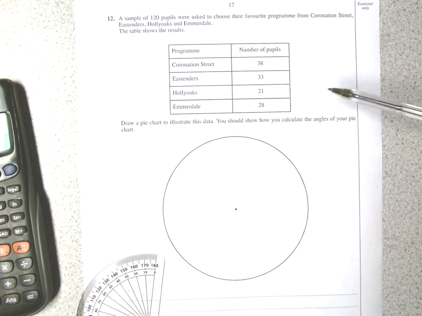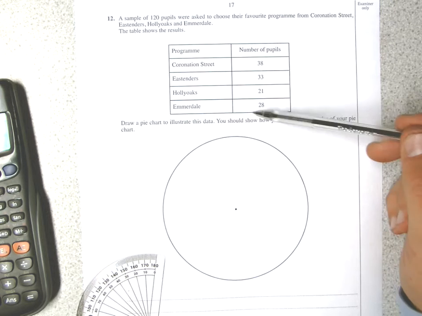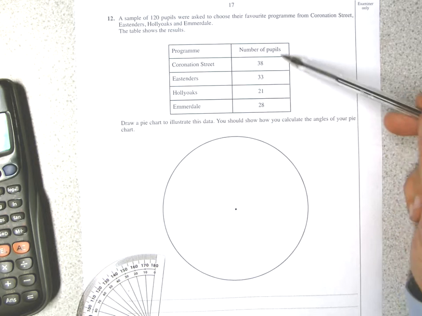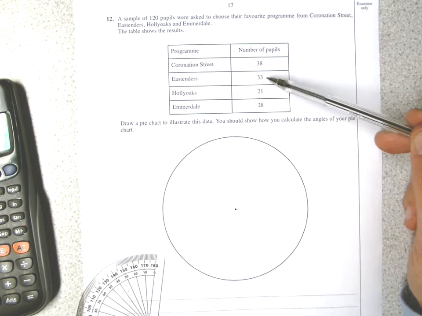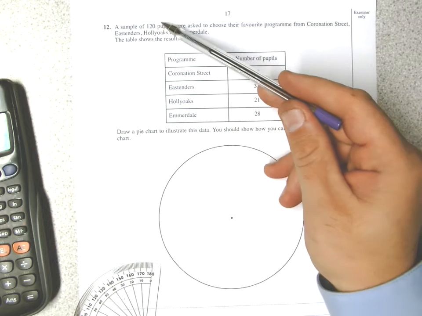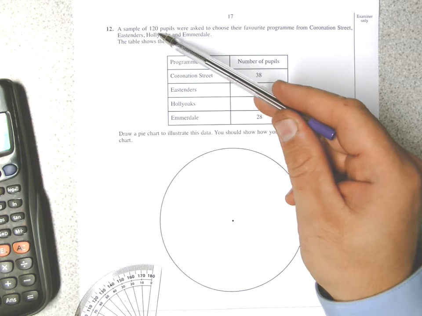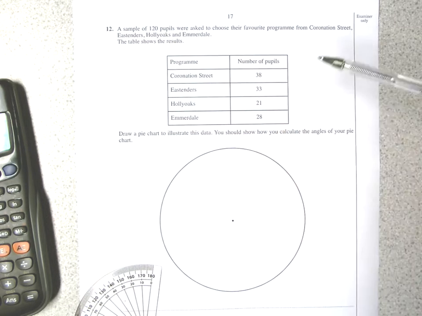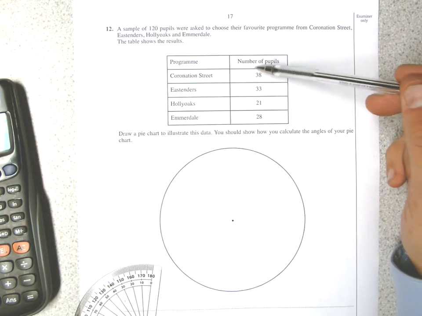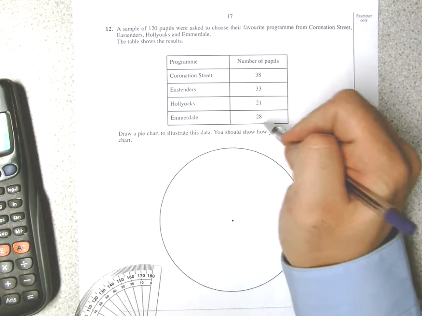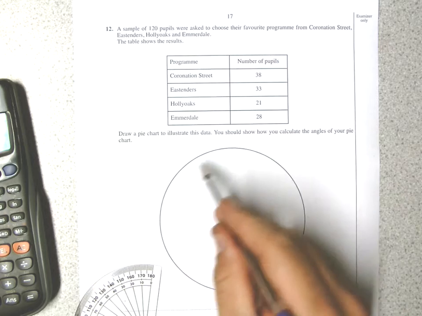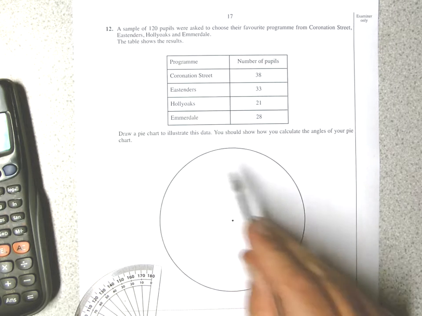Okay. Now, if you look here, what I would do to start with is I work out how many pupils there are. Now, often they tell you in the questions. If you look at the top here, you can see there's 120. They don't always tell you. But if you add them up, it will tell you how many are there, right? So there's 120 here. So all of these pupils have got to be represented on here.